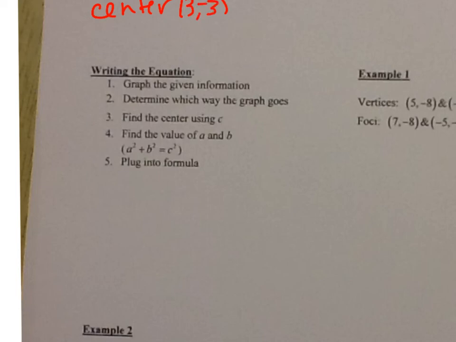So remember, since A is 5, that means from center to vertex, we're going to go 5. And if B is 4, that means center to the edge of the box is going to be 4. So let's draw a picture. Okay, so my center is 3, negative 3.